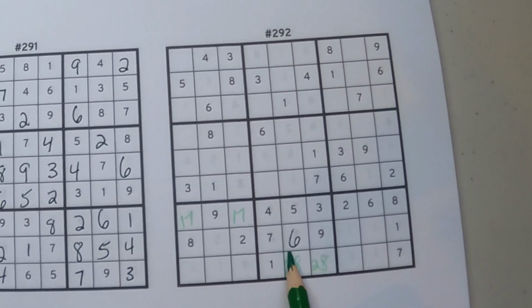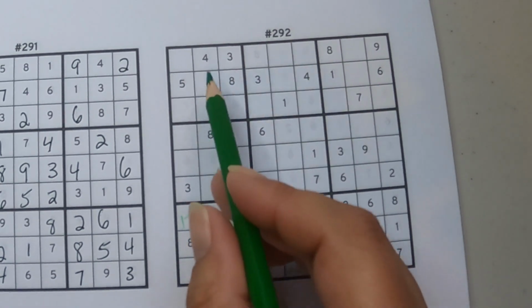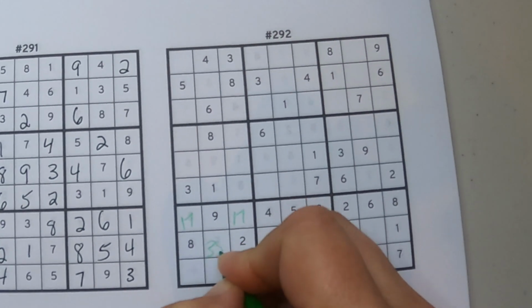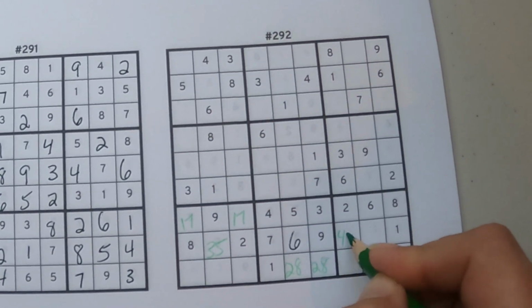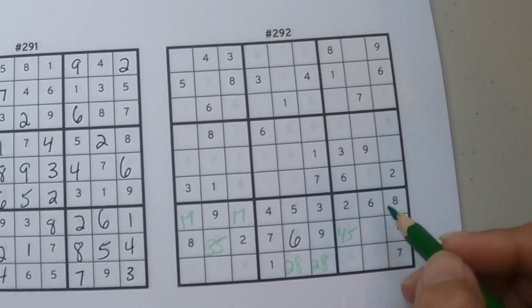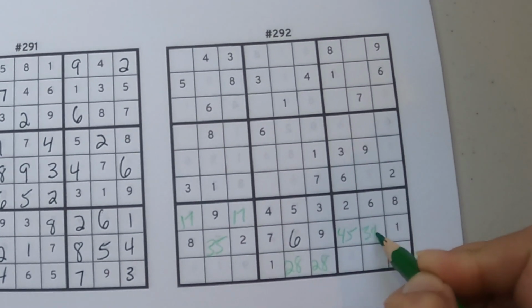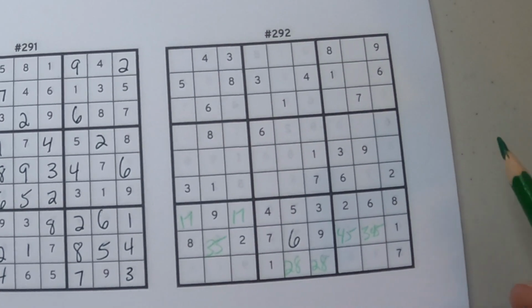If we look at this row, we're missing 3, 4, and 5. We've got a 4 here, so 3, 5. 3 here, so 4, 5. And no help here, so 3, 4, 5.